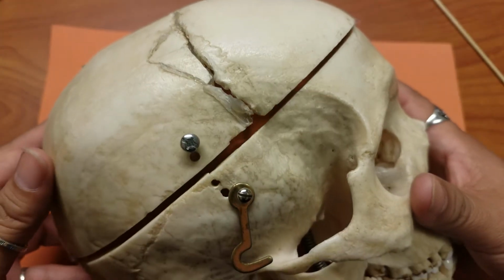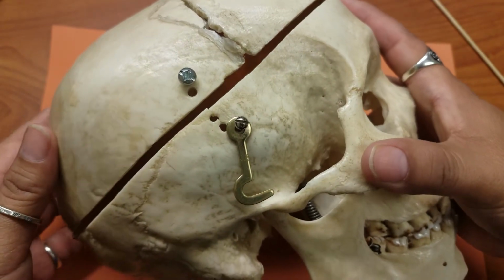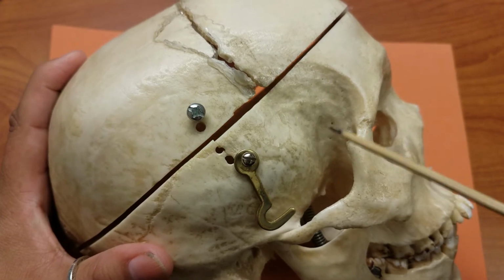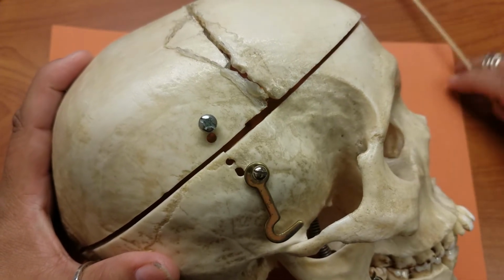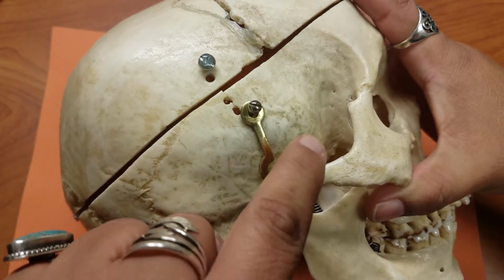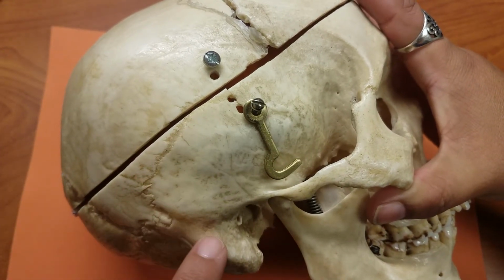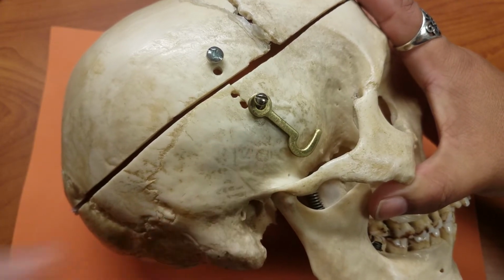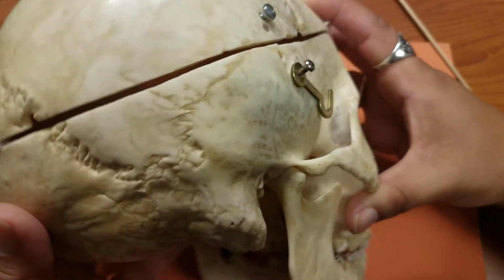Then if we move down here, you can actually see part of the sphenoid right here, but we're going to look at the sphenoid from the internal view and then from the individual bone that's disarticulated from the skull. This bone right here, that's all of this. This is your temporal bone. This is the right temporal bone. We do have a left on the other side.